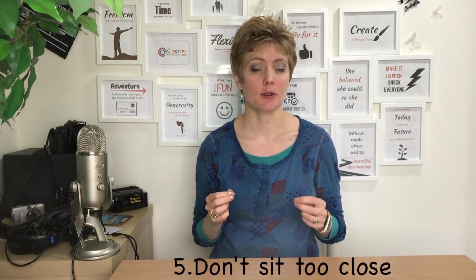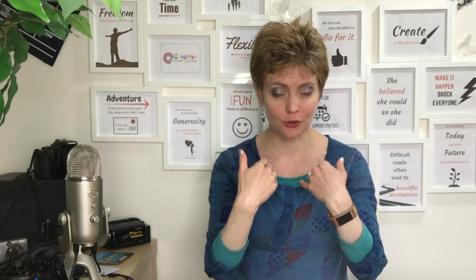The other thing is the fact that your camera lens is almost certainly a wide-angle lens, and wide-angle lenses, when you get up really close, can distort the proportions of your face, which isn't what we're looking for. So sit a decent distance apart so that your facial features look like they are in proportion.